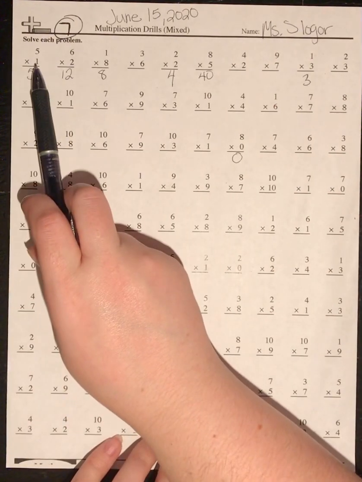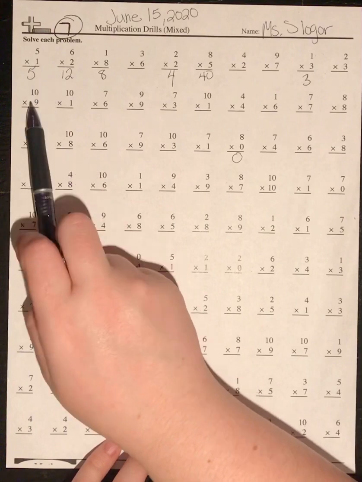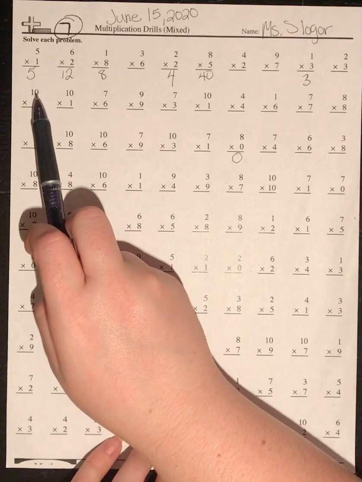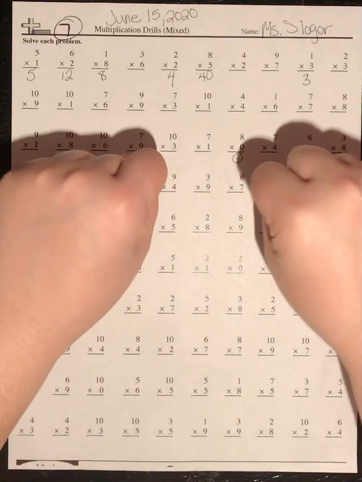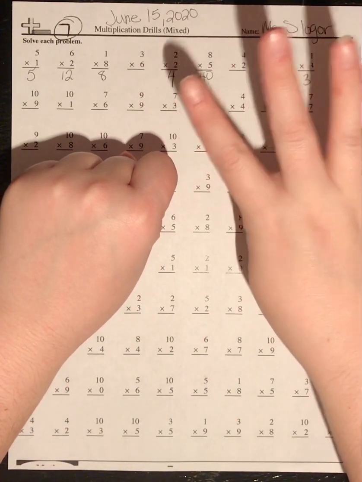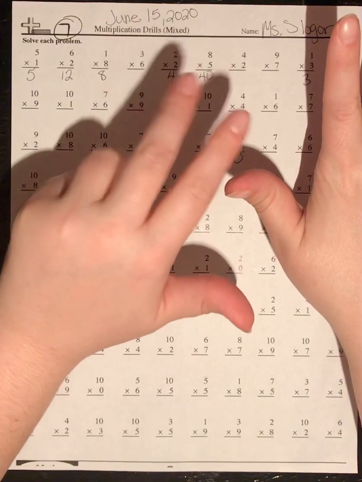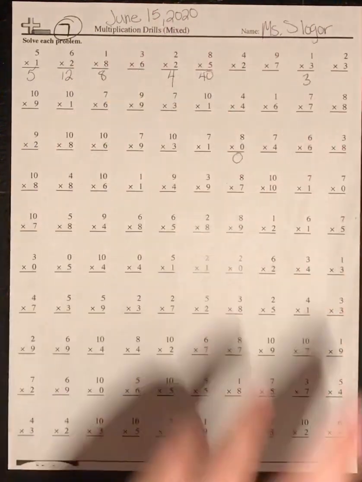And then the last one that should be super easy for everybody to skip count is our 10. We can go down to row 2, column 1. So we've got 10 times 9. We can skip count by 10 9 times. So we've got 10, 20, 30, 40, 50, 60, 70, 80, 90. So we know that 10 times 9 is 90.